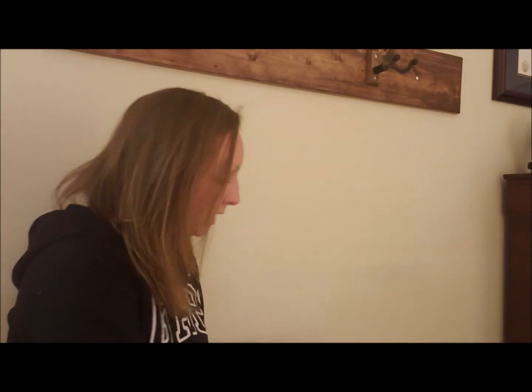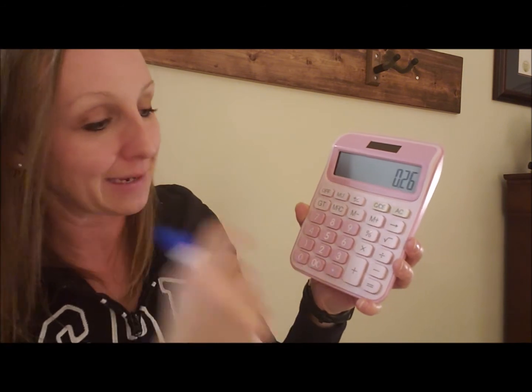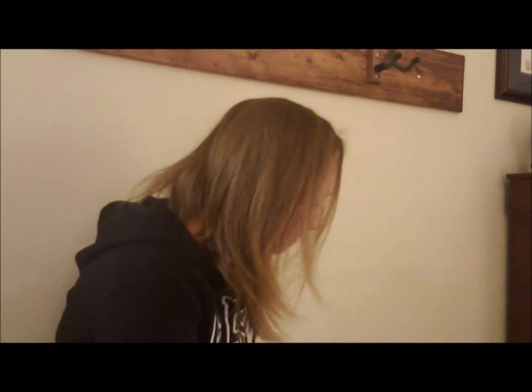So let me show you on our calculator. I've got $20 is the cost of my pants. So here's my calculator. I've got 20.00. And then I'm going to multiply it by 0.26. So multiply by 0.26 and I'm going to hit equals. And the answer is 5.2, as you guys can see. So let me write this down.